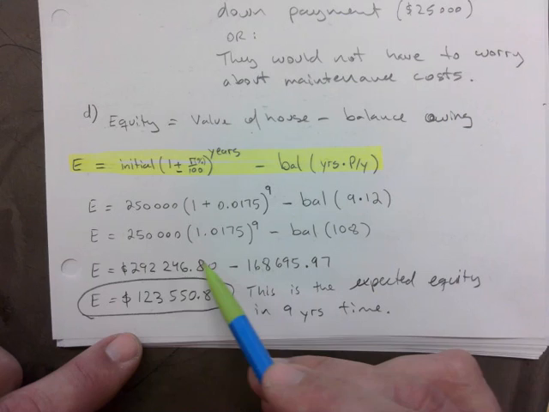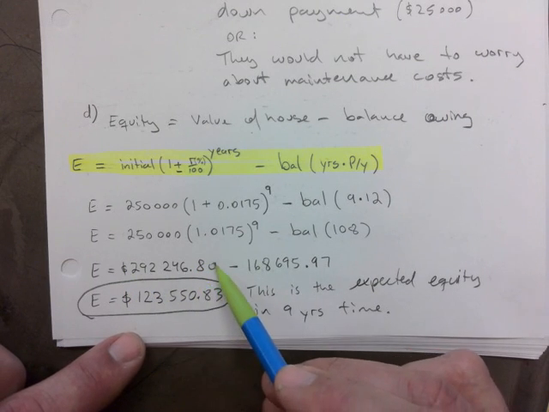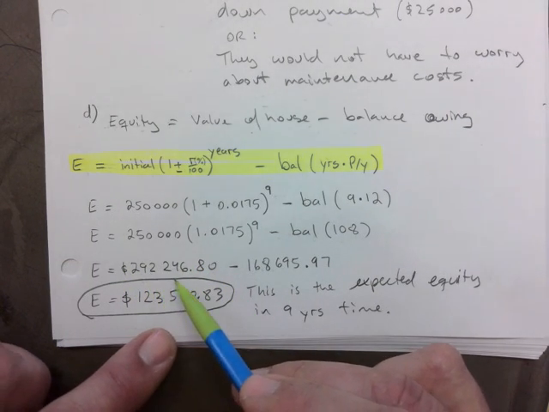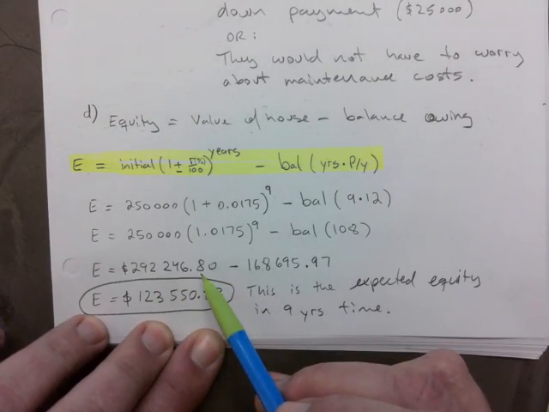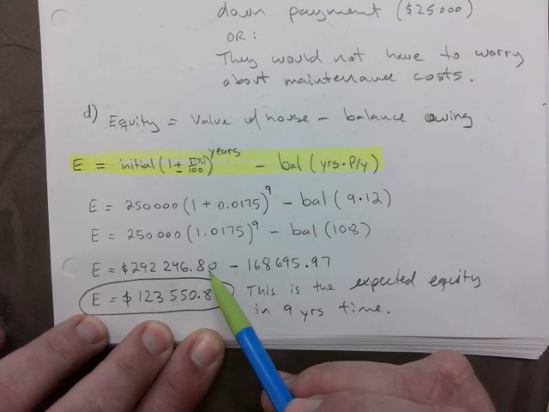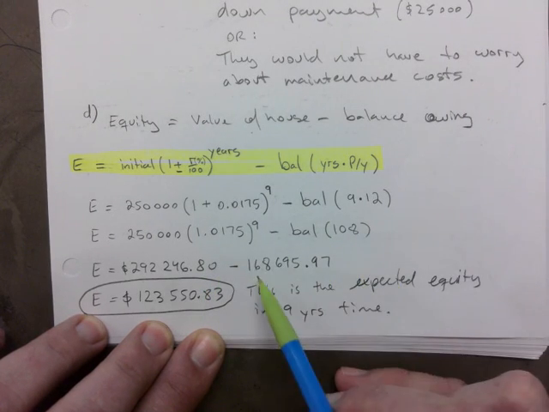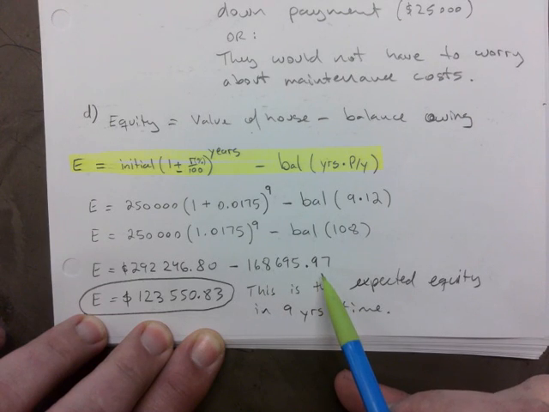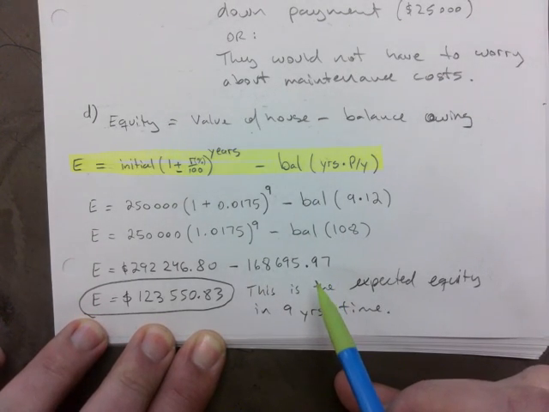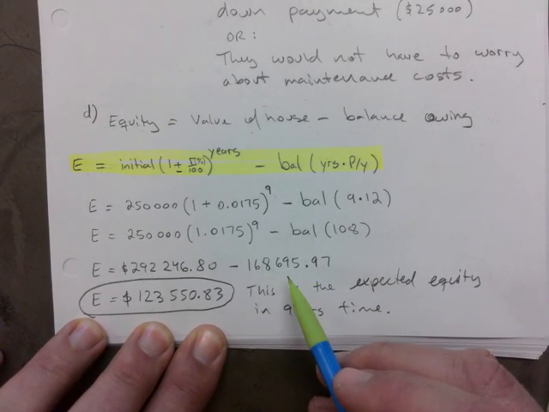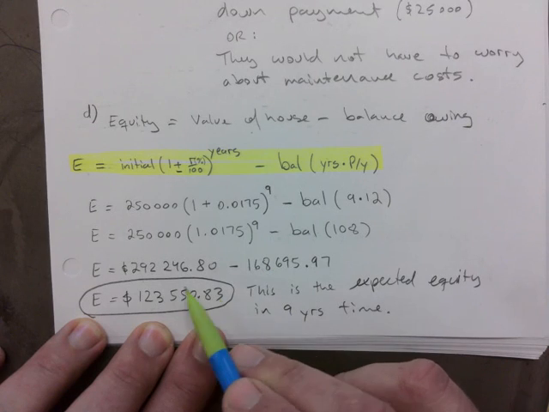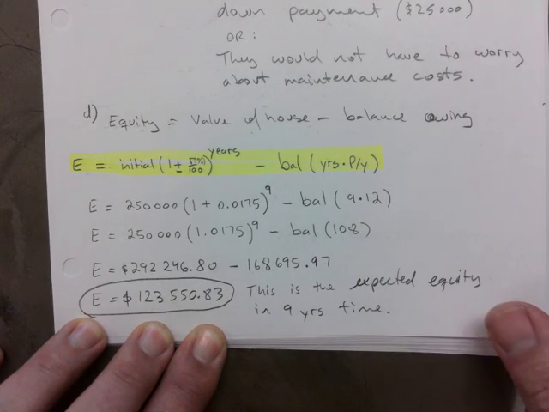So you end up, your house is going to be valued at $292,246.80. Obviously this is just an estimation. And then minus whatever the balance is, and this is what the balance is if you use your TVM solver, based on what's in the TVM app. Okay, you subtract it. This is the equity that you're expecting to have.